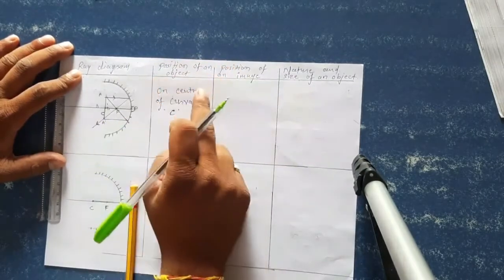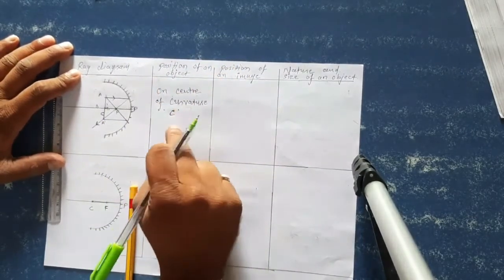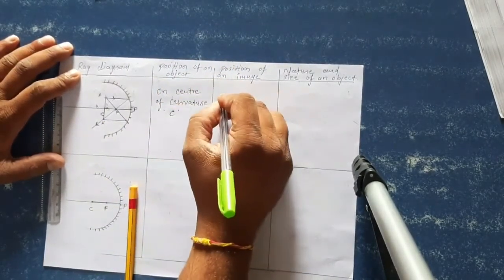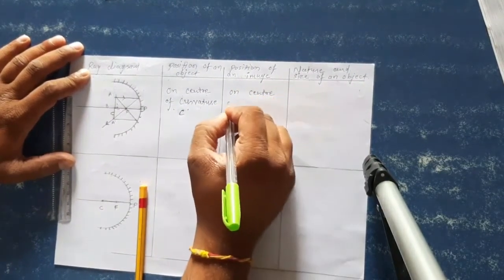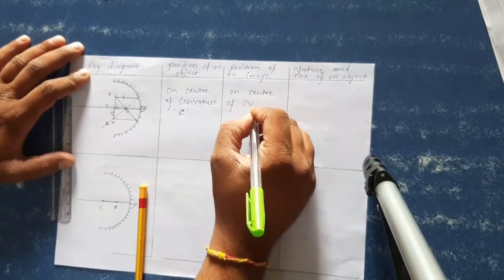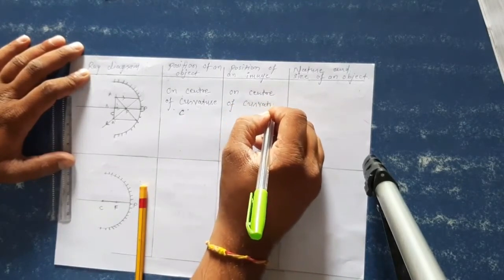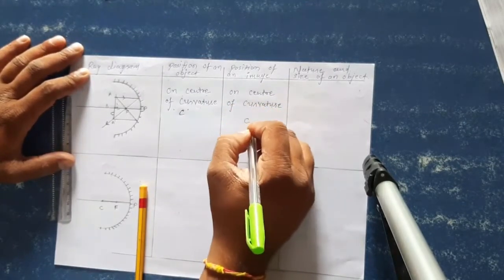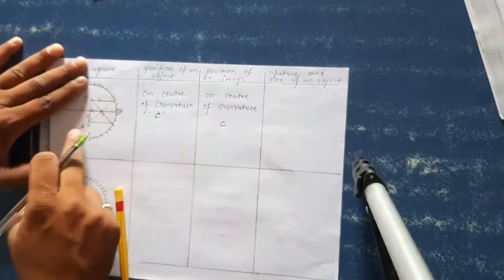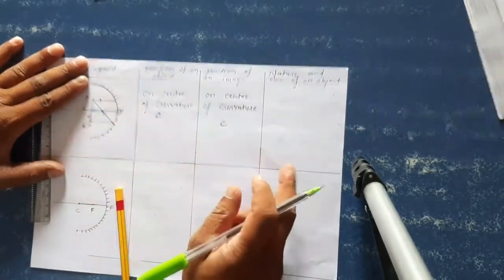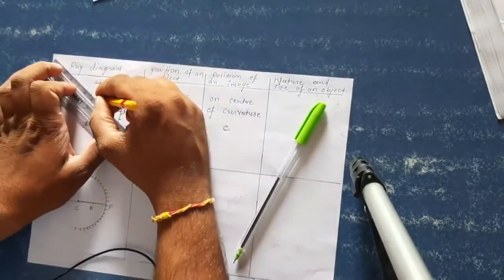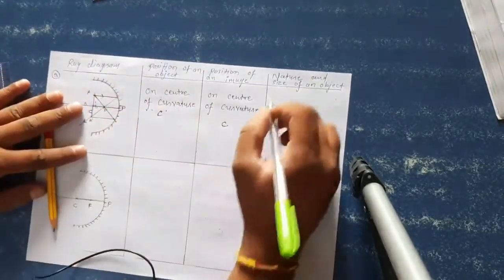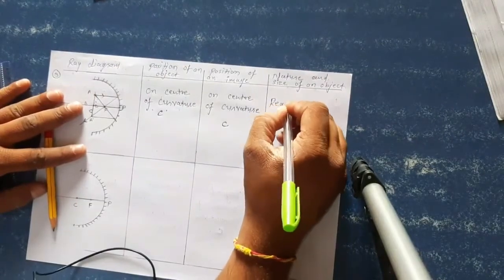So when the position of the object is on the center of curvature C, our image will also be on the center of curvature C. Here we can say that the reflected rays are actually intersecting, so our image will be real.